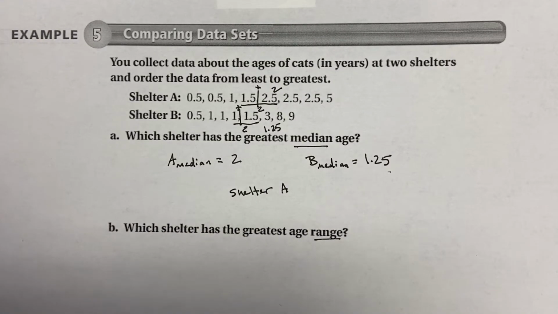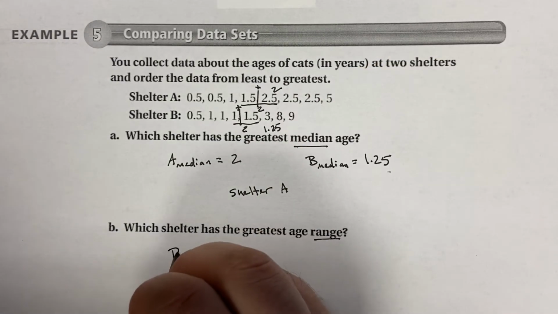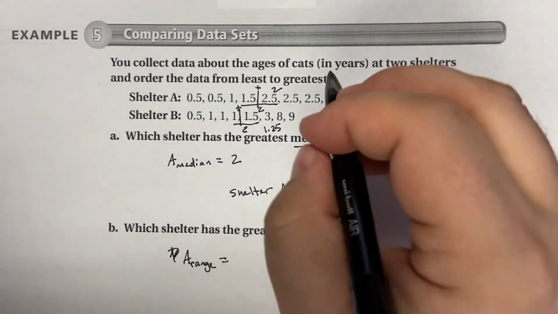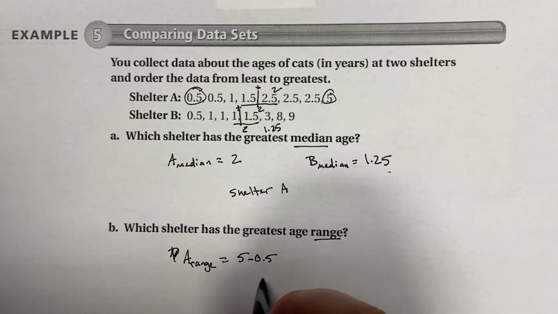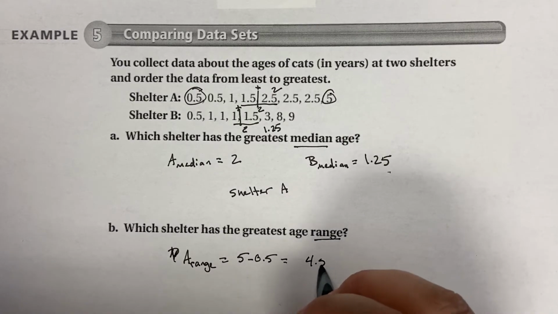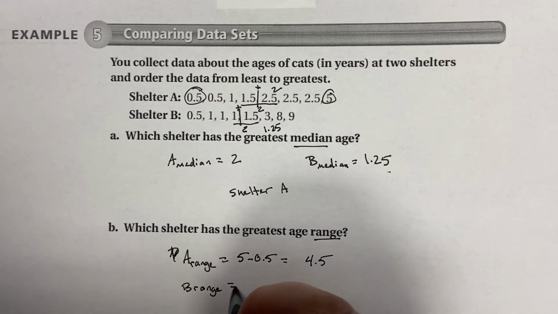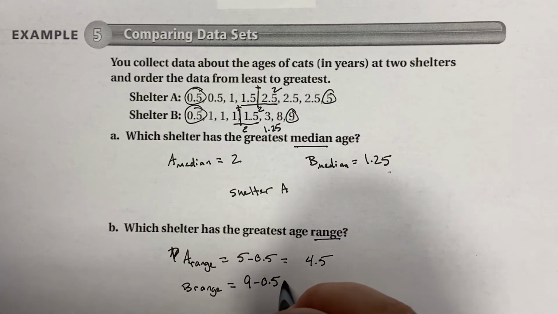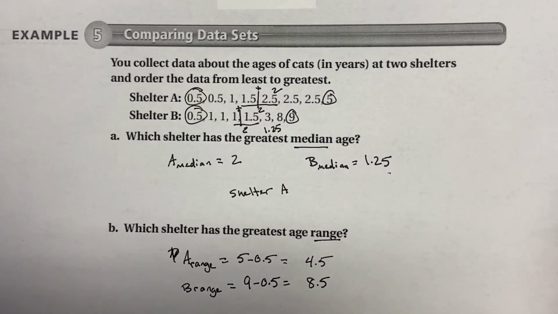Now, if we go on and we want to compare the range, which one has the greatest range? A range is going to be 5 minus 0.5, and that's going to equal 4.5. So the age range is 4.5 years. B range is going to be equal to 9 minus 0.5, or 8.5 years. So the shelter that has the largest age range is going to be shelter B.